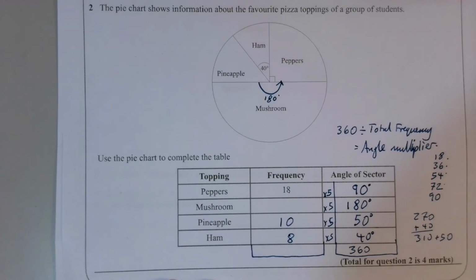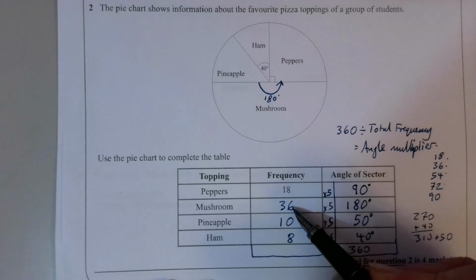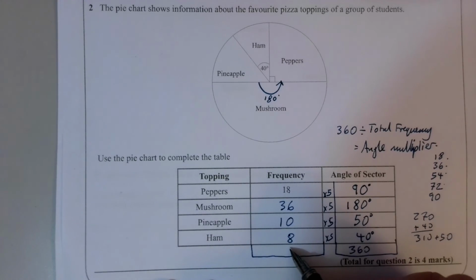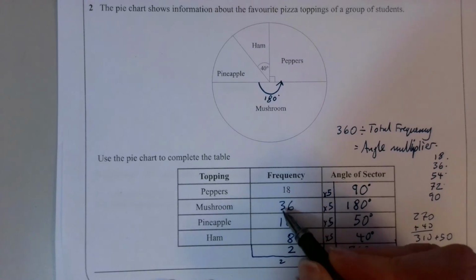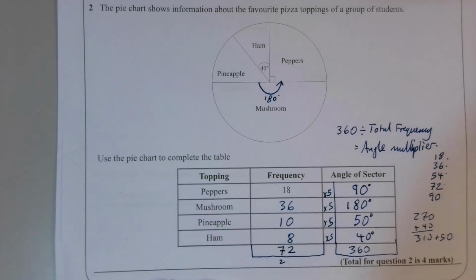And slightly trickier at the end here, how do we divide 180 by 5? Well, if you divide it by 10 and then double it, you get 18 times 2 is 36. 8 plus 6 is 14, plus 8 is 22. 1, 4, 5, 6, 7. So we've got 72 people altogether. But what they really wanted was those bits in there. Okay, well, we will carry on with more pie charts next time.